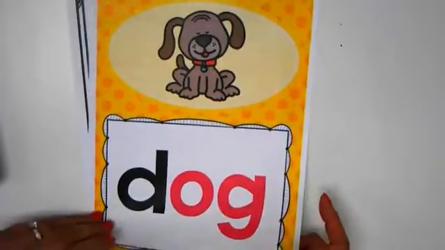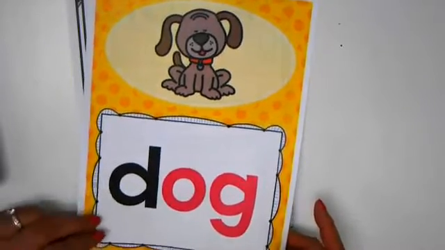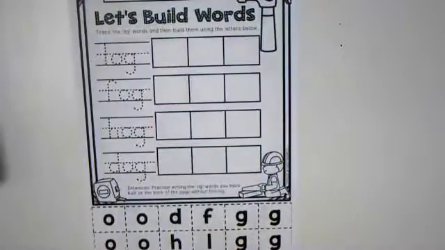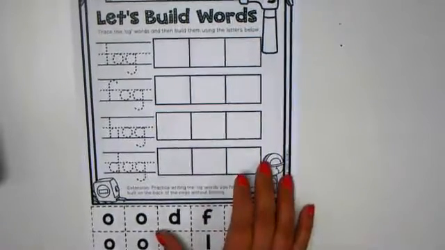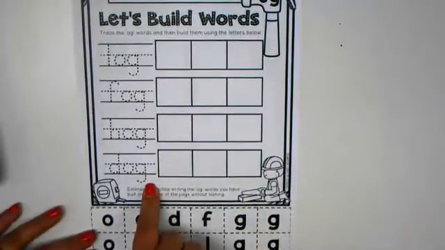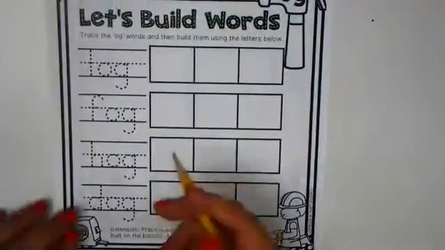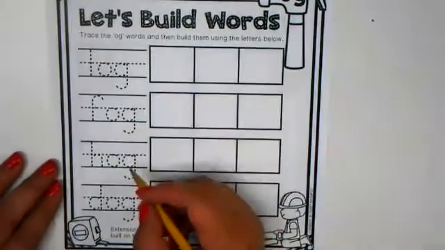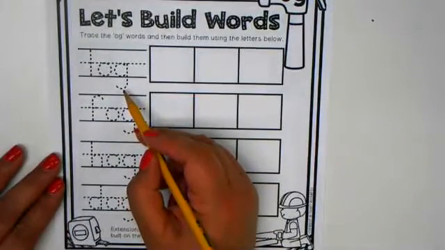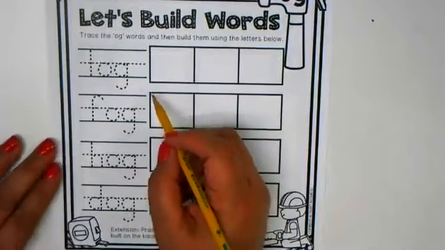So let's take a look at the first activity we're going to do today and see what kind of words we can make. First thing we're going to do is building words using OG. You can see here there are quite a few different kinds of words we can make. The first thing we're going to do is get our pencil out and trace the words that we have written here. After we trace the words, we will read them and then we will build them with some cutting and gluing.